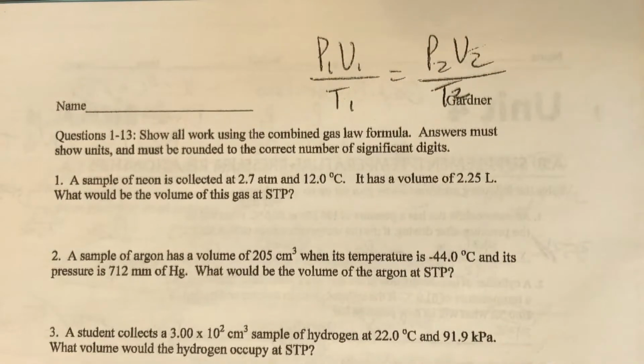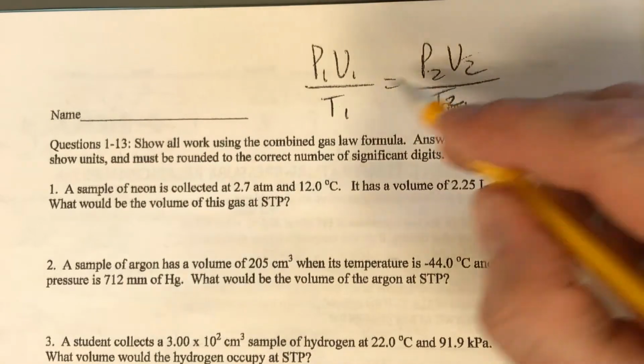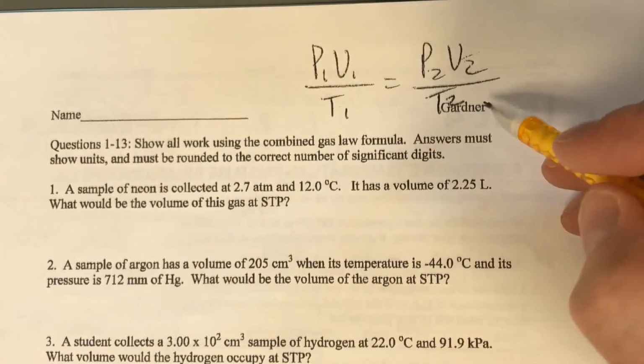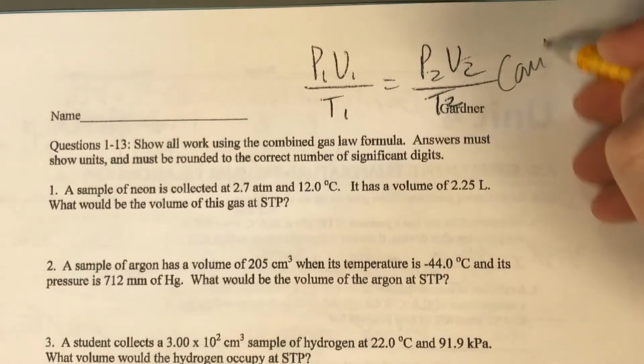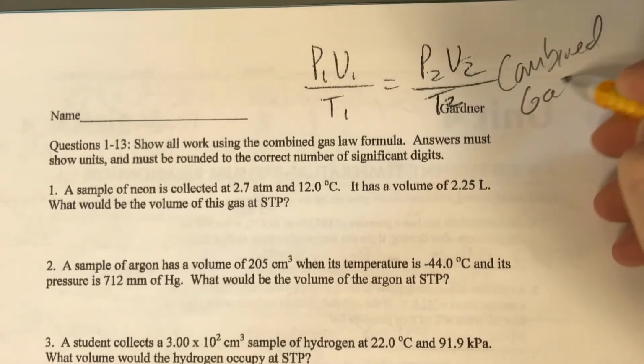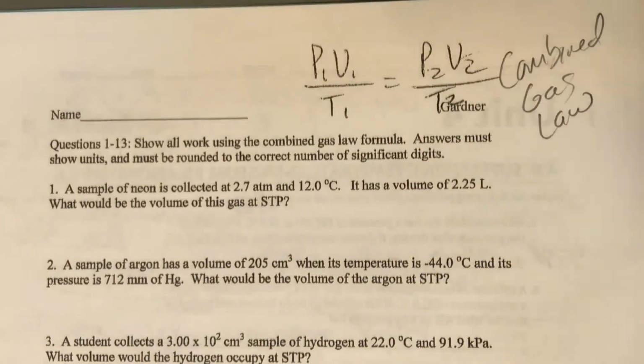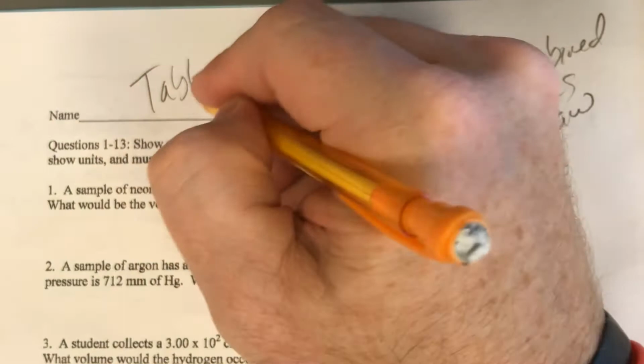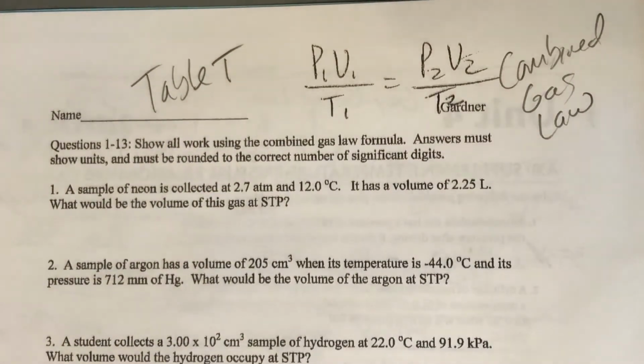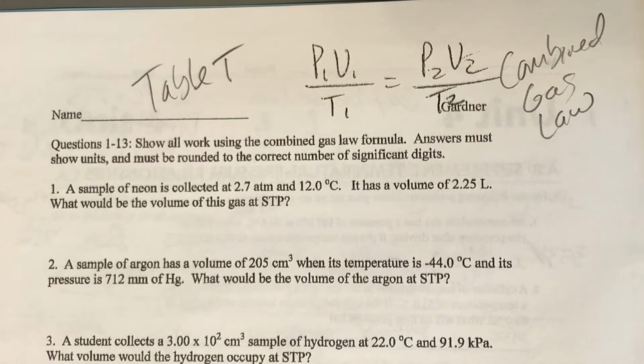In this video, we're going to talk about what's known as the combined gas law. So P1 V1 over T1 equals P2 V2 over T2. This is the combined gas law. And that is on Table T in your chemistry reference tables for New York chemistry and the New York Regents exams.